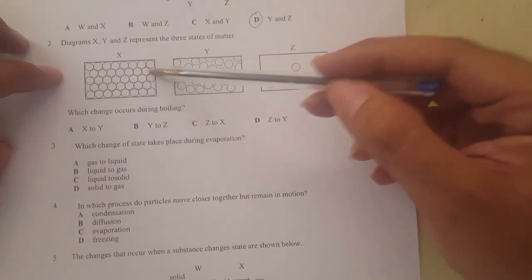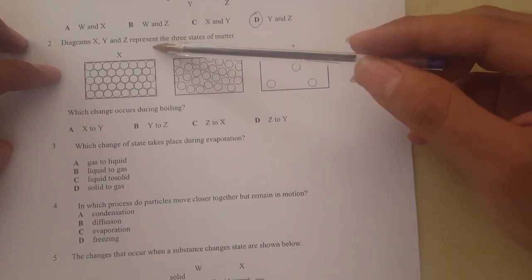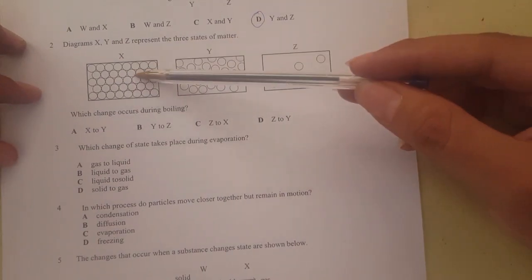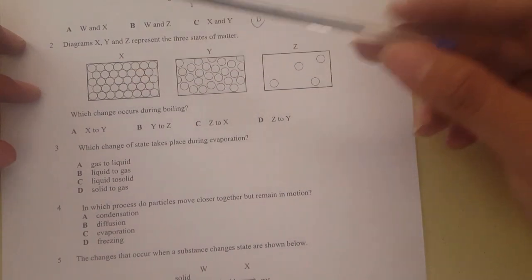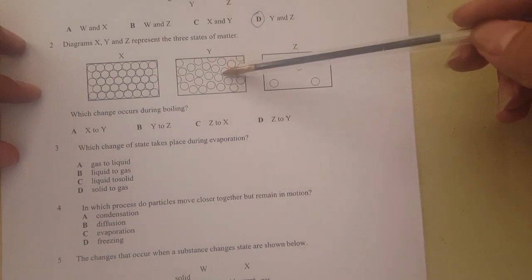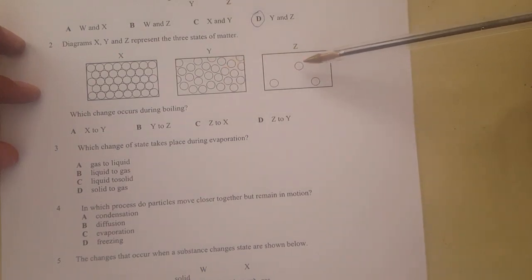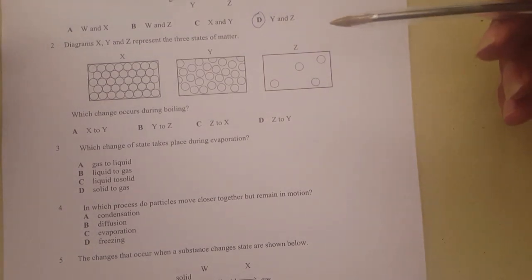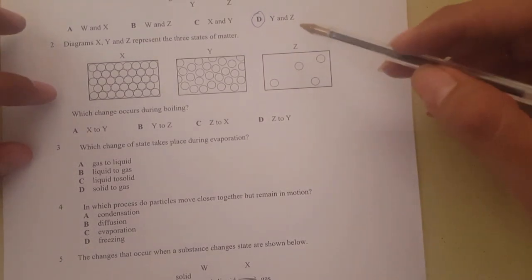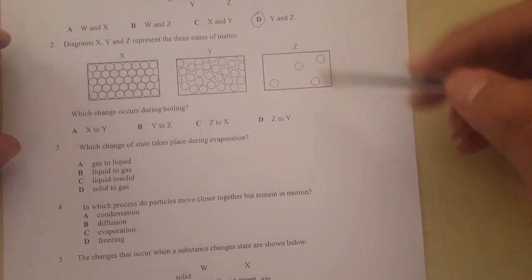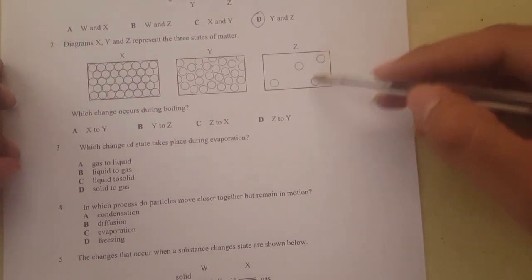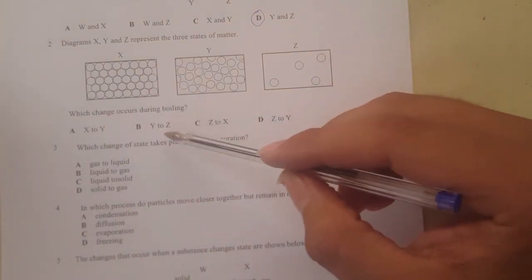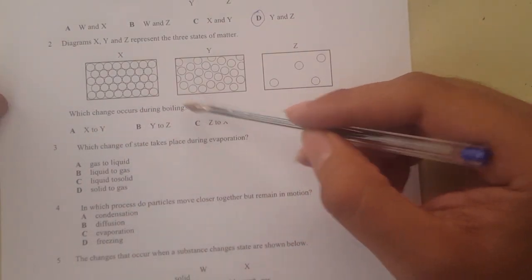We have three diagrams, X, Y and Z, that represent the three states of matter. X is the solid, this one is the liquid, and Z is the gas, because here the particles are moving randomly and there is a big distance between the particles. So the question here: which change occurs during boiling?